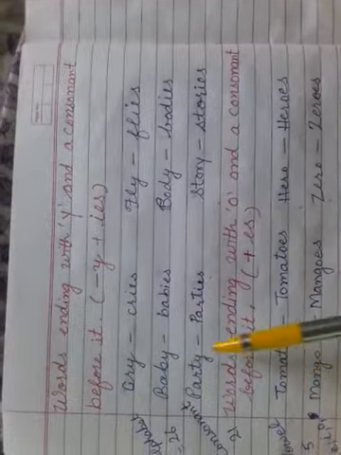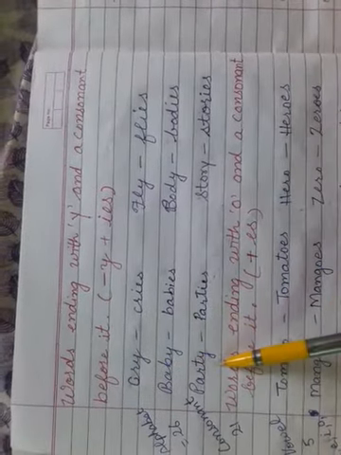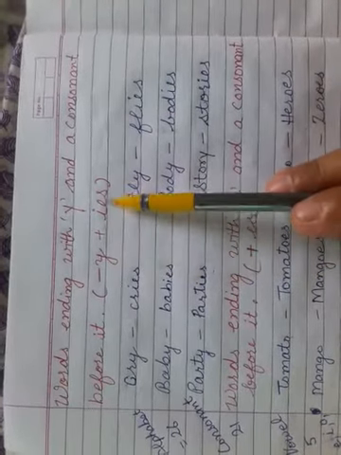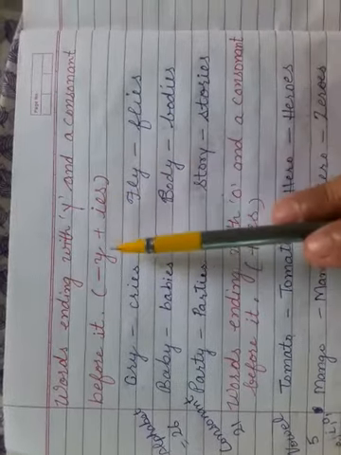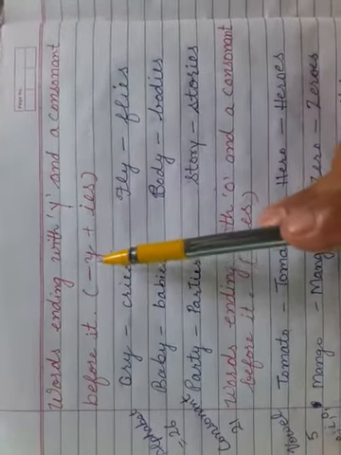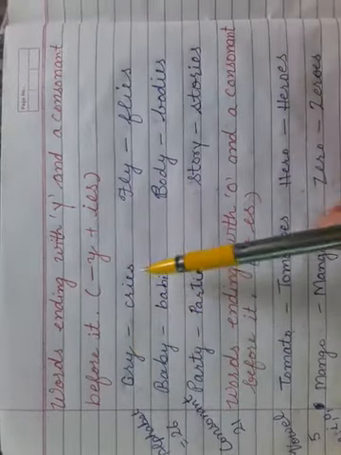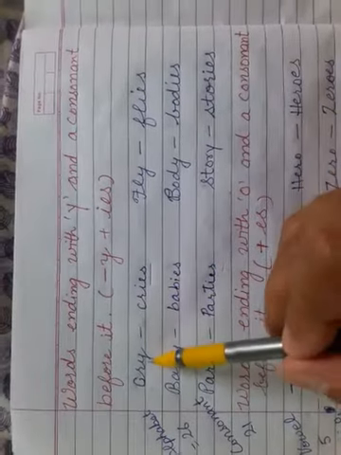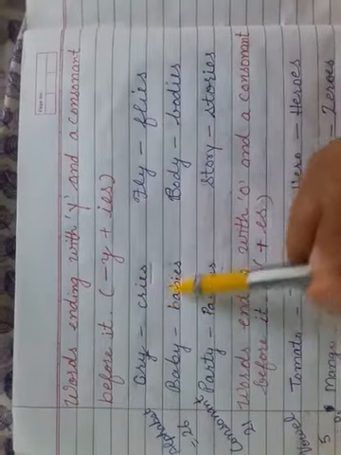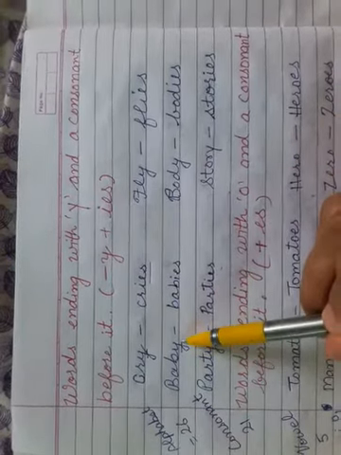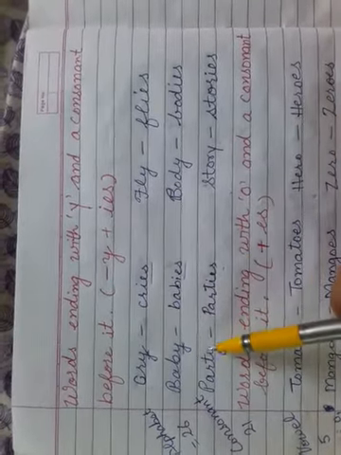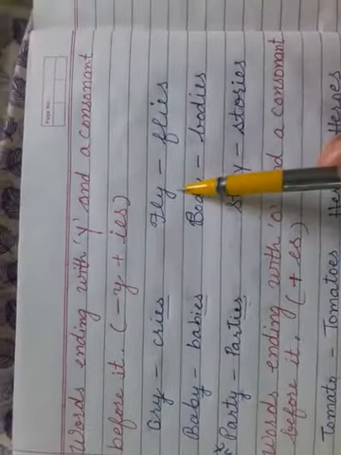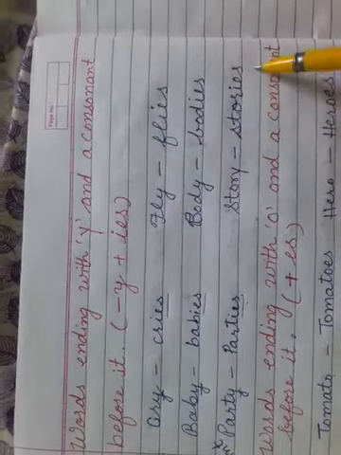Now what it says: the words that end with Y and have a consonant before it, we remove Y and add IES. You can see here is Y, we have removed Y and added IES. Minus Y plus IES. Same as here, fly, flies, body, bodies, story, stories.